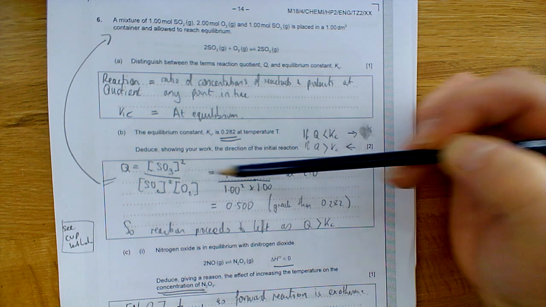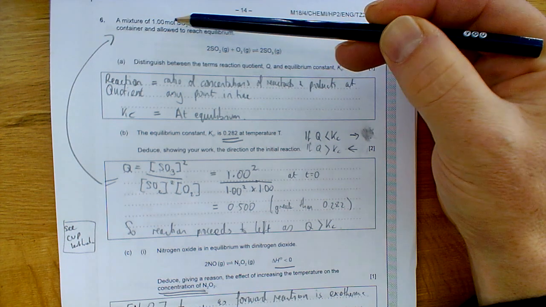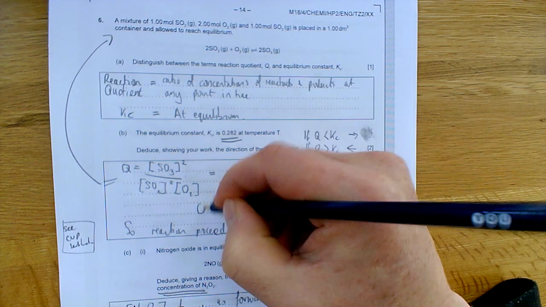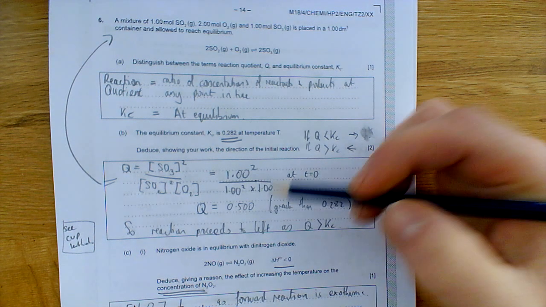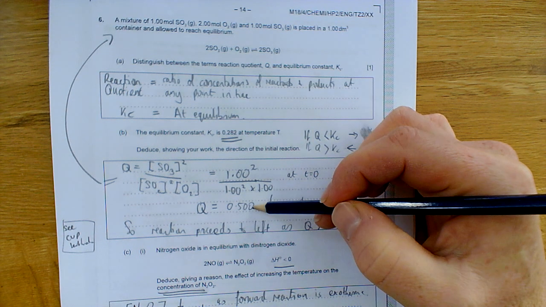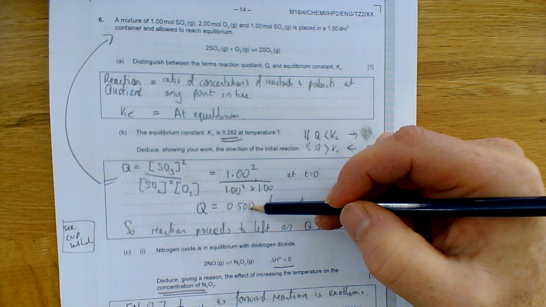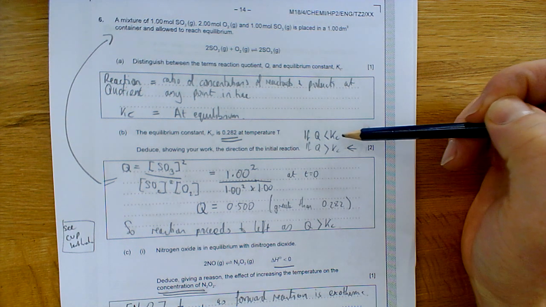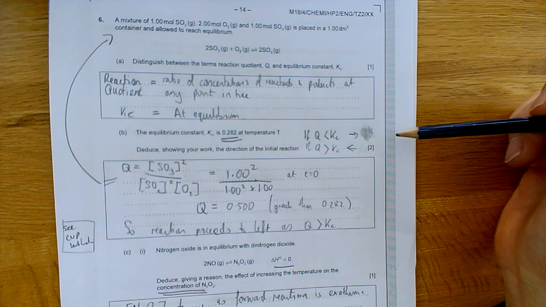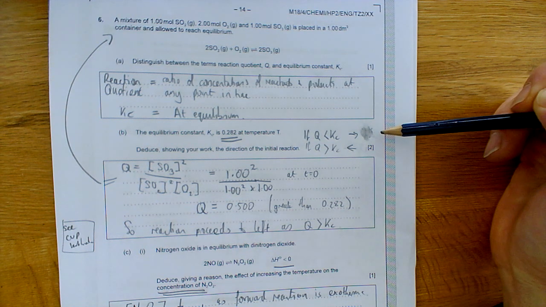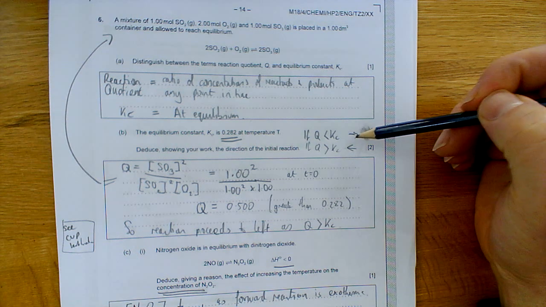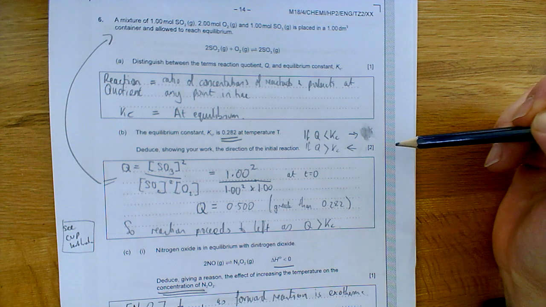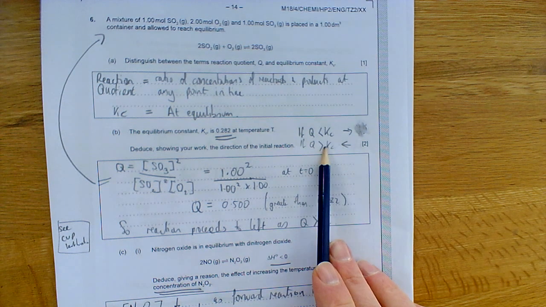Okay. Stick the numbers in at the start. They're the concentrations given to you, or the volumes given to you at the start. Plug them in, you end up with a value for reaction quotient Q equal to 0.500. One or two people tried to give units for that. You don't need to give units for Kc or reaction quotient for the IB. All right? If the reaction quotient is less than Kc, the equilibrium will shift to the right in order to return to equilibrium. And if the reaction quotient is greater than Kc, the reaction equilibrium will shift to the left. Okay, so that's a fact that you need to know.